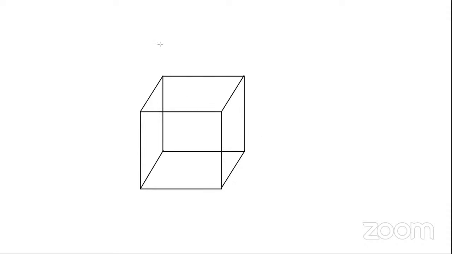And you have a charge plus q at the center, so that's what has been given in the question. You have a charge plus q at the center of the cube. So here you will be having plus q.